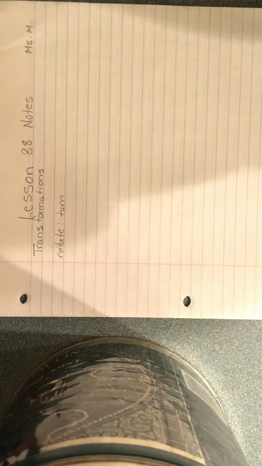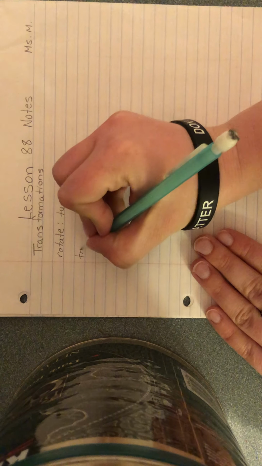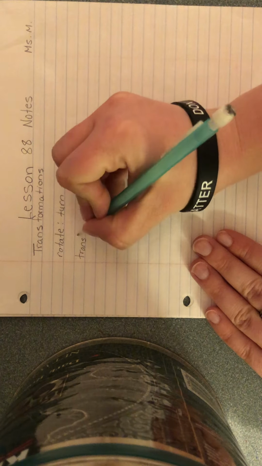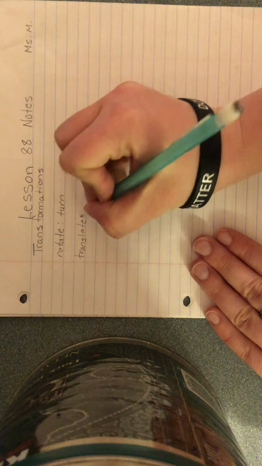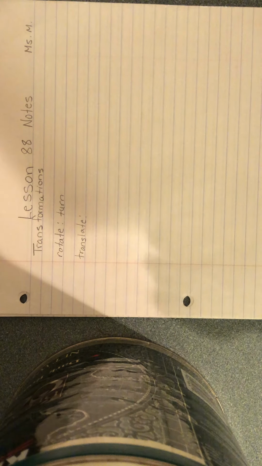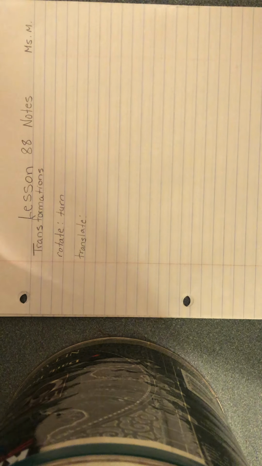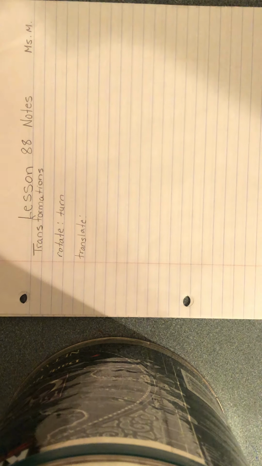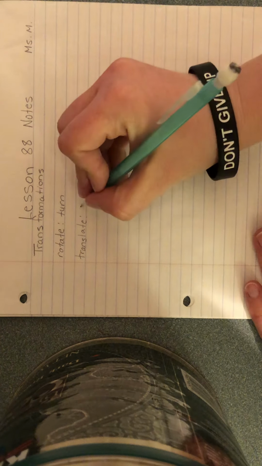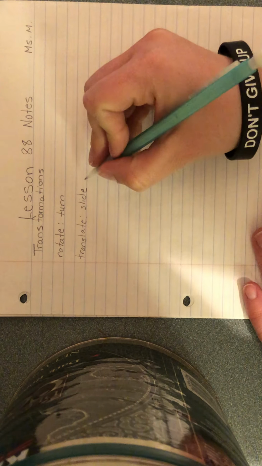The next piece that we need to do is translate. So we know the word translate, like if we asked Ariel to translate something from Spanish to English, or we asked Yana to speak Finnish for us to understand an English word, we would say translate. But in this case for math, it means to slide. So we're going to just slide it over.